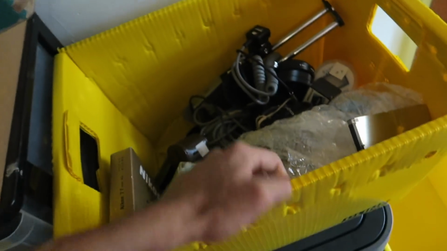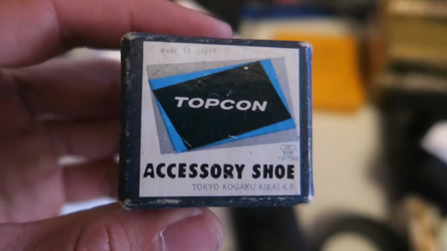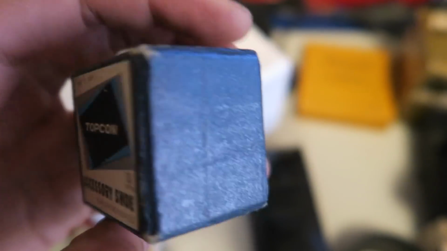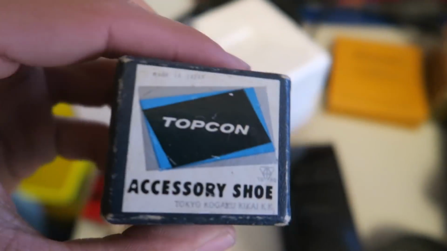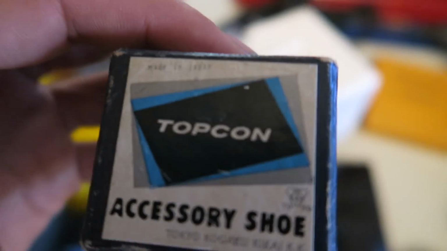So anyway, gotta look through a few more of these. We have some other Topcon accessories in here, and these are just as good as gold. Probably worth just as much weight-wise, if you actually add up too. This is a Topcon accessory shoe. Haven't looked inside there yet. It is in there. It might be new old stock. We'll have to see. There's a viewfinder illuminator in there that I've never seen one of before. That could also have potential to be really, really good.